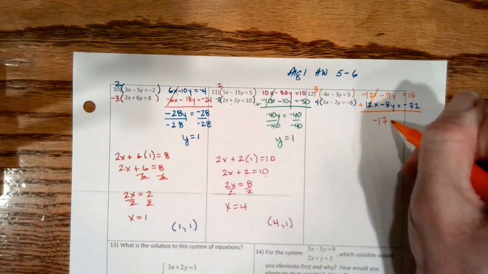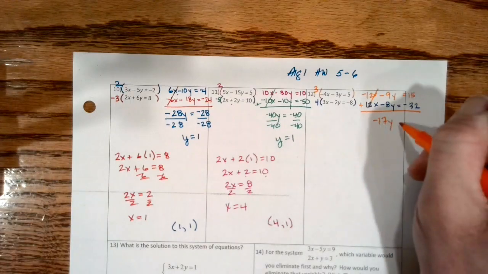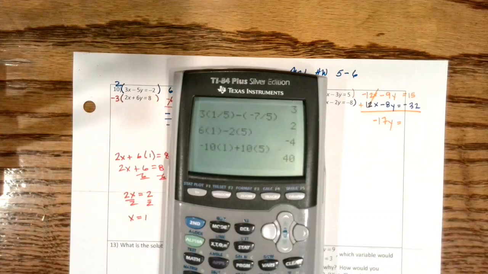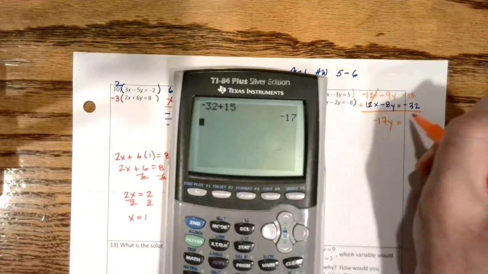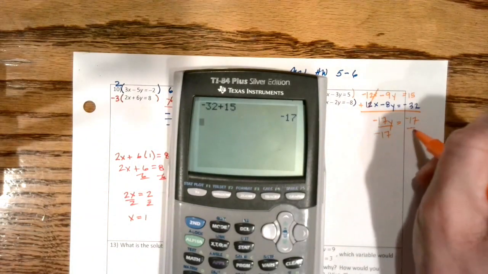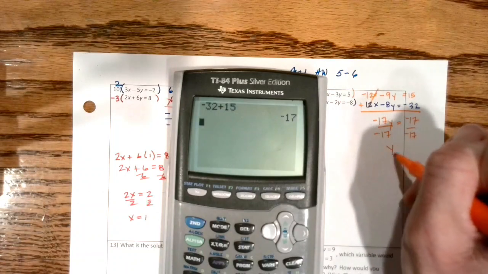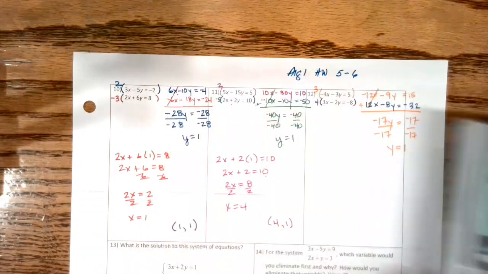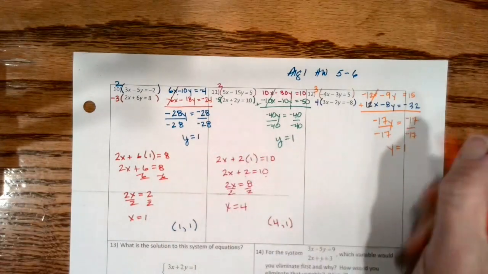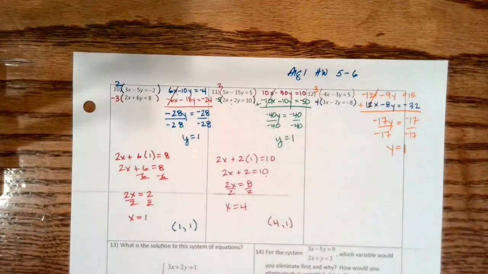My y's are 17 y's are equal to, and if I have negative 32 plus 15, these have all been working out the same way. Have you noticed that? I always think I'm in really big high numbers, but look at what's worked out all three times. Coincidence?